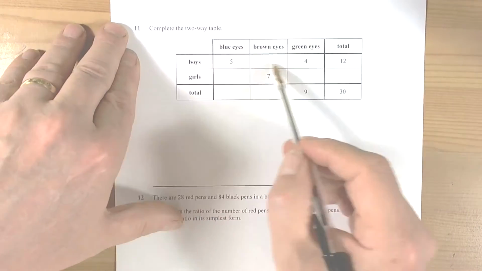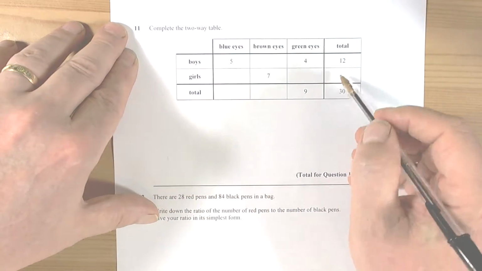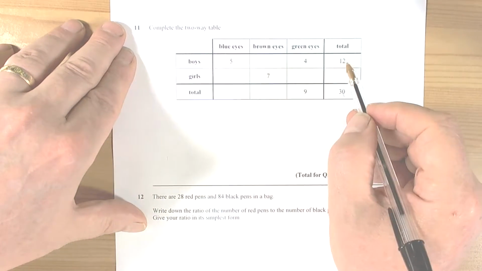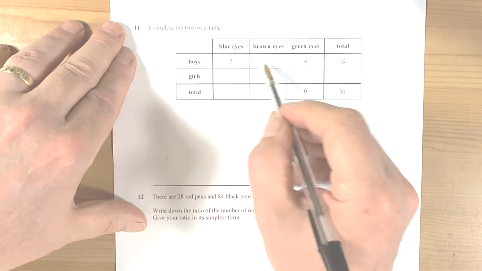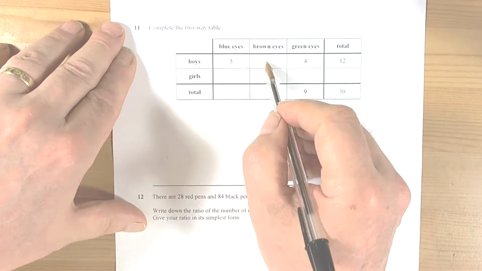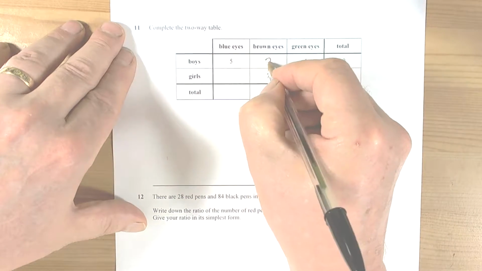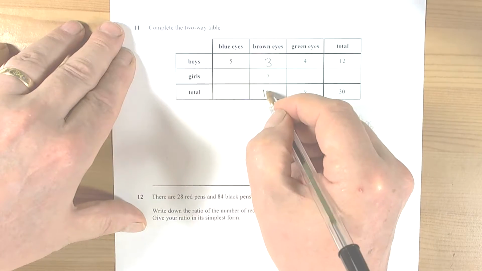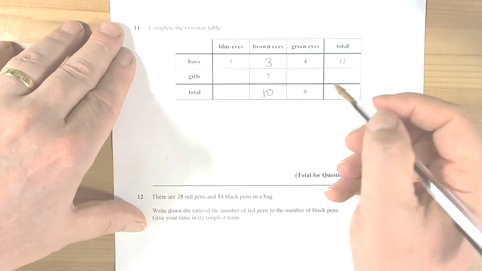So all the row numbers must add up to 12 here, and all the column numbers must add up to 30 here. So we can see here then that for the missing answer, 5 plus 4 is 9, so we need 3 here to make 12 as a total. Coming downwards in brown eyes, 3 plus 7 is 10, so there must have been 10 with brown eyes.